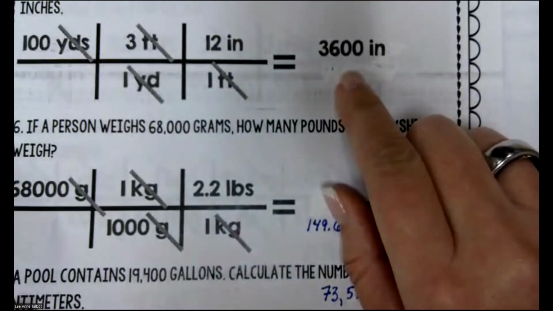I did 1 through 4 in class, correct? Okay. So if you did it, you're checking your answers. And if you didn't do it, you're just jotting them down on the side so you can check them later when you do it. Does that make sense? Okay. Number 5 is 3,600.